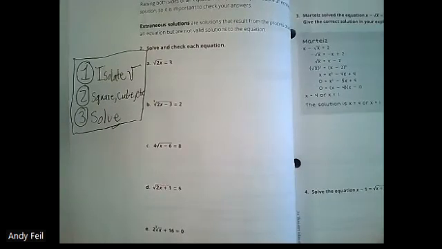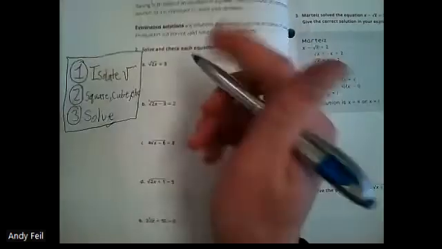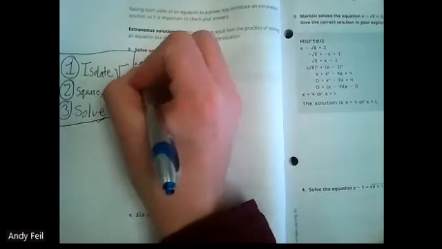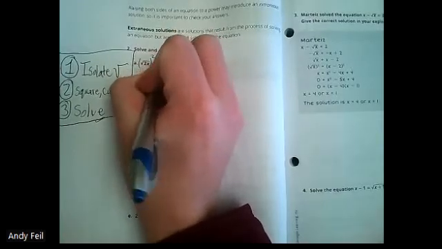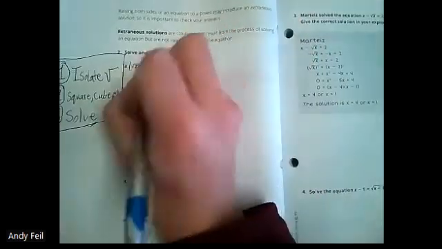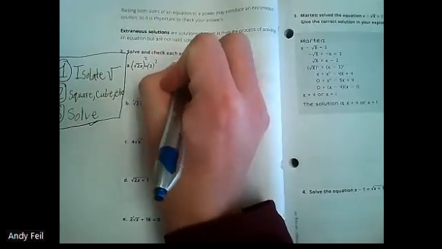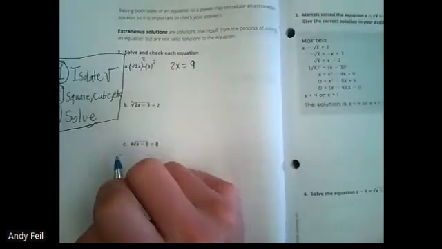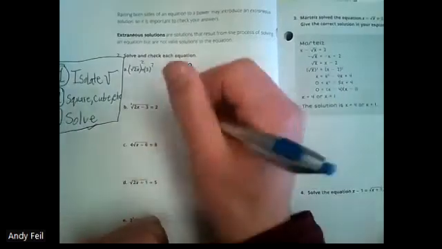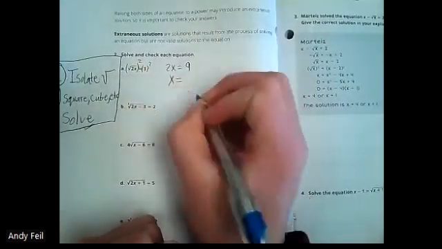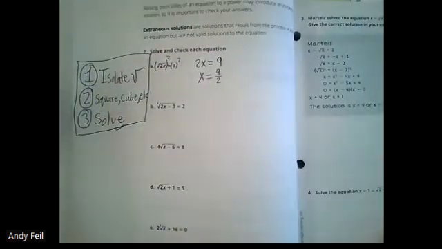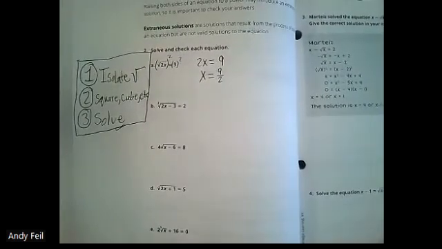Okay, so now is the radical isolated? Yes, it is. So then what do we have to do? What's step 2? Square it. So square both sides. And we get what? 2x equals 9. Is that something we can solve? It is. So what do we have to do? Divide by 2, and you get x equals 4.5 or 9 halves, right? Okay.